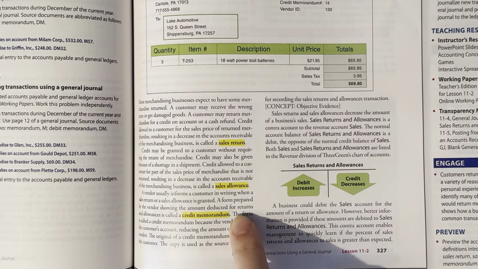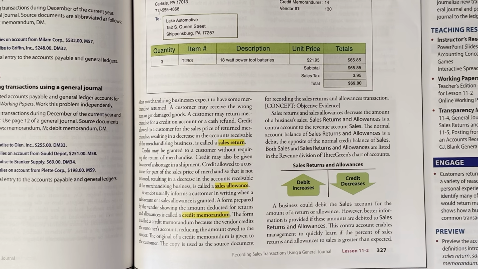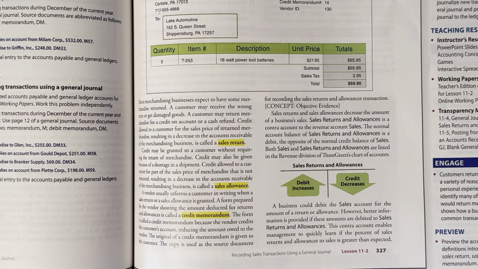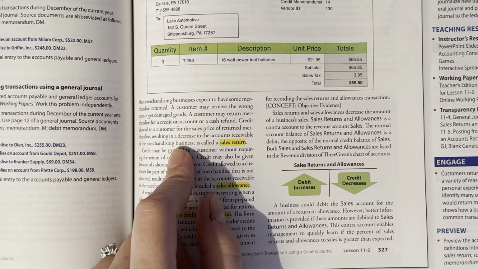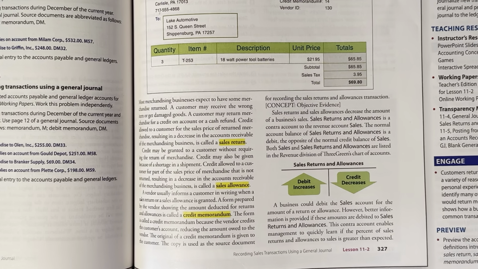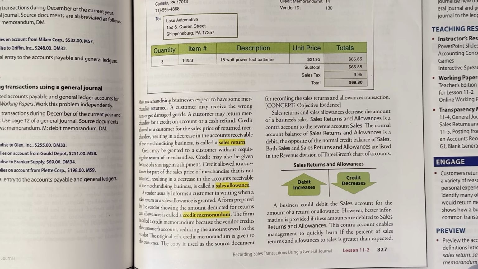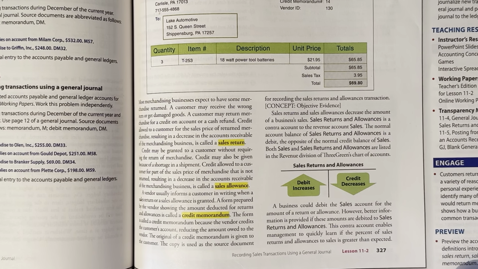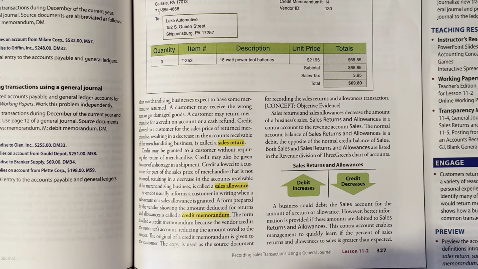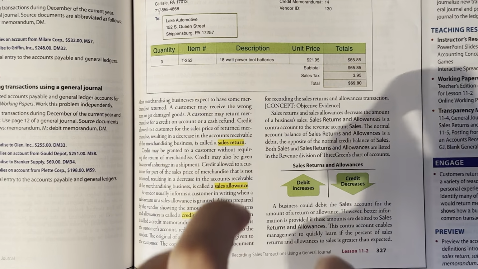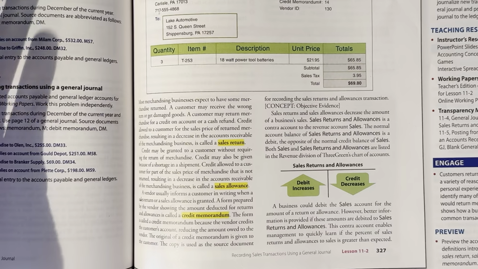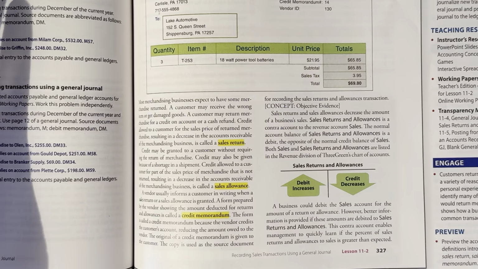So they have this account called sales returns and allowances to keep track of how much was returned to people, and how much credit they allowed people to have because of mistakes. A sales return is a credit allowed to a customer for the sales price of the returned merchandise, resulting in a decrease in the accounts receivable of the merchandising business. Basically, the customer is returning something, decreasing their accounts receivable on the books, because if they return something, it says, okay, we no longer owe you this money of $300.